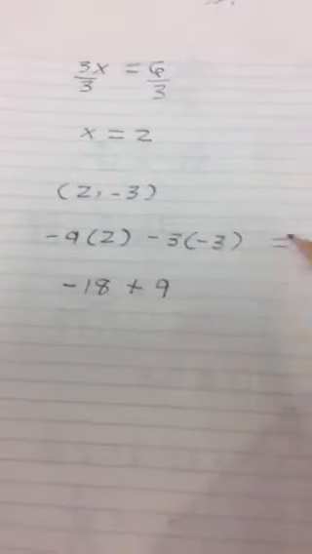So equals -9. Now when we check this, we would do -9 times 2, which is -18. And then we would do -3 times -3 is +9, so we add 9 to that. And we simply add these two together. So we have -18 plus +9, which is -9.